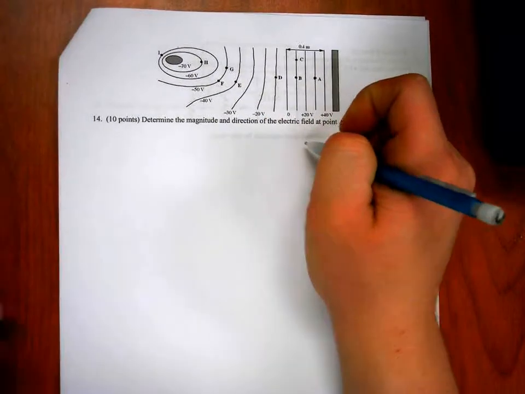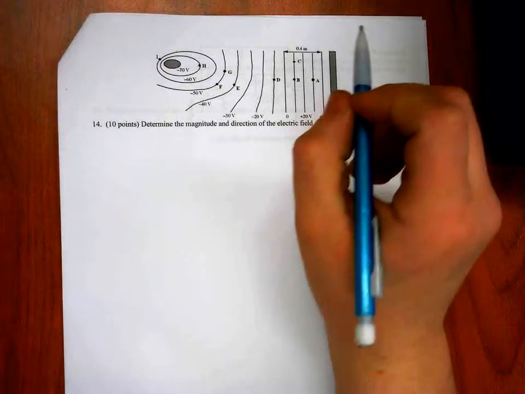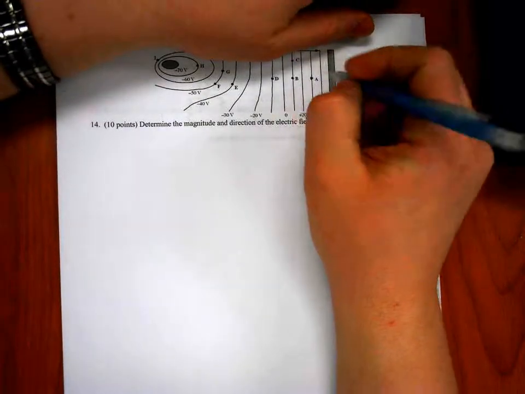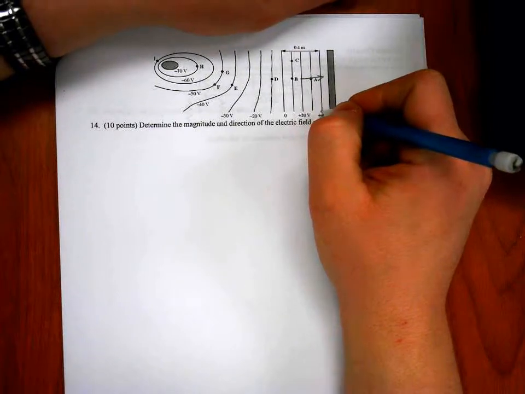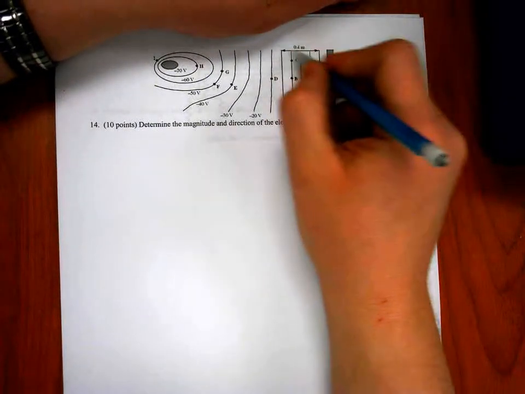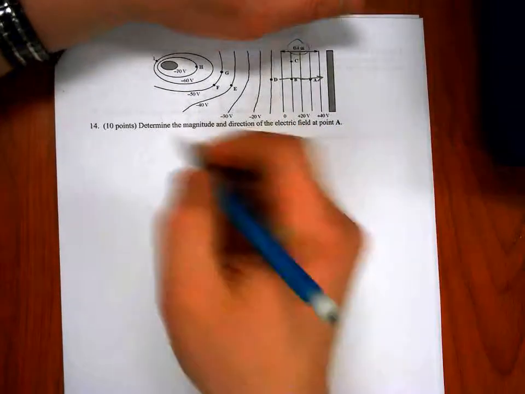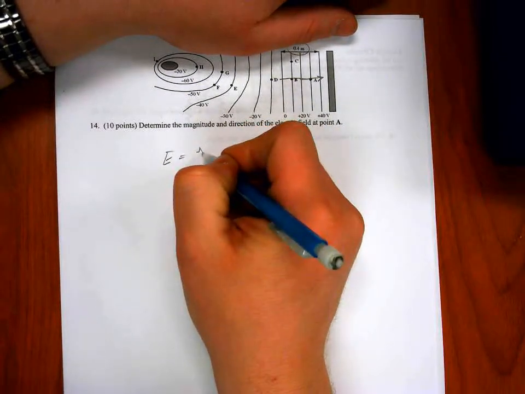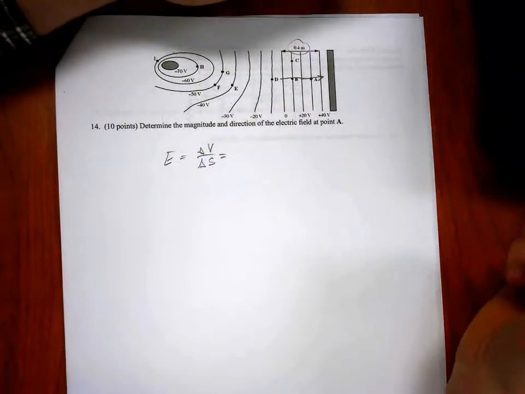Determine the magnitude and the direction of the field at point A. Well, the way we're going to do that is we look at the change in voltage over the change in distance. It's uniform all the way across, and we have this measurement here. We know the electric field is change in V over change in S, where S is just displacement.